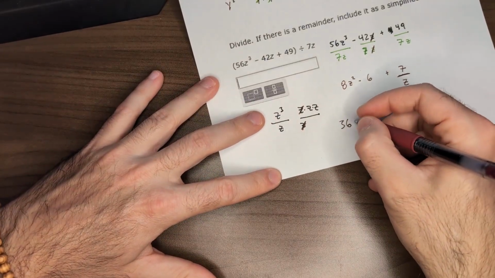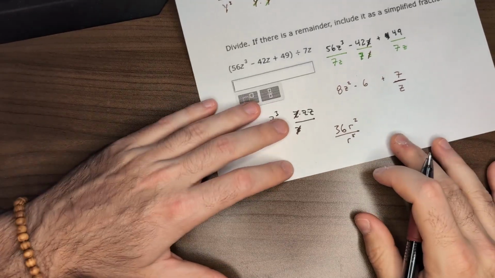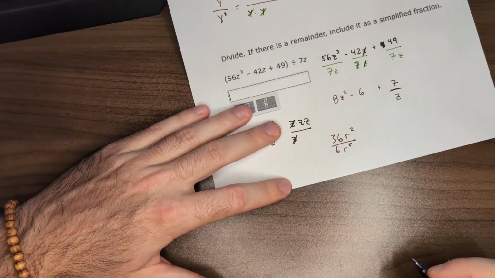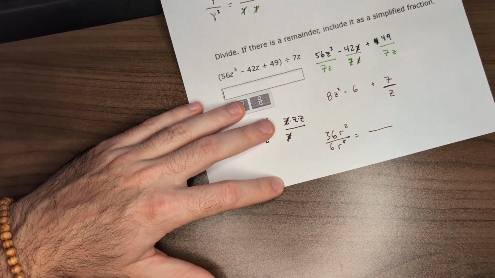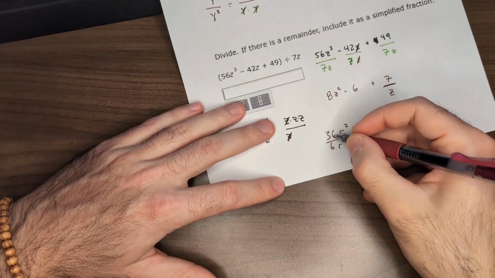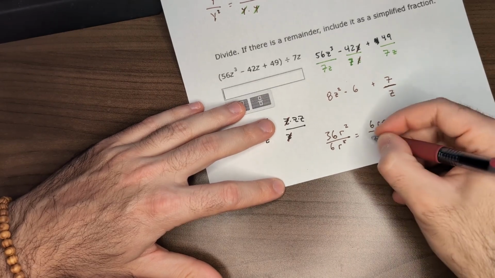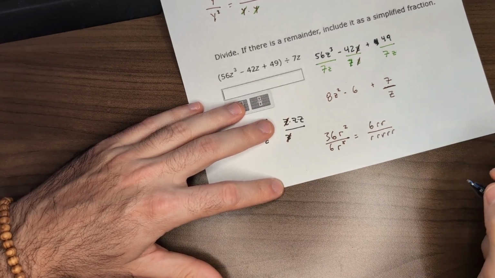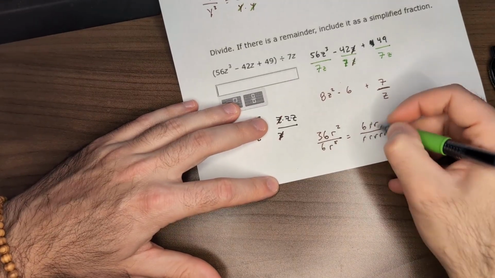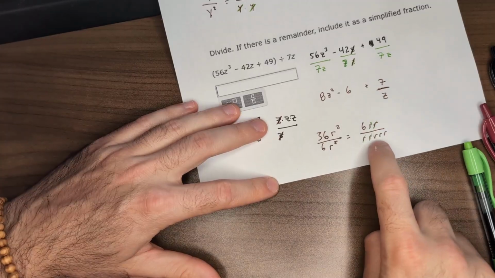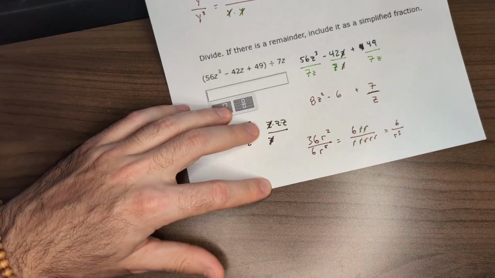Let's say we have 36 r to the power 2 over 6 r to the power 5. What would this equal? Well, for the top and bottom, we've got 36 divided by 6, which is going to give us a 6. We have 2 r's on top and we have 5 r's on bottom. 2 of these r's on top are going to cancel with 2 of them on bottom. So we're left with 3 on the bottom. So this would give us 6 over r to the power 3.